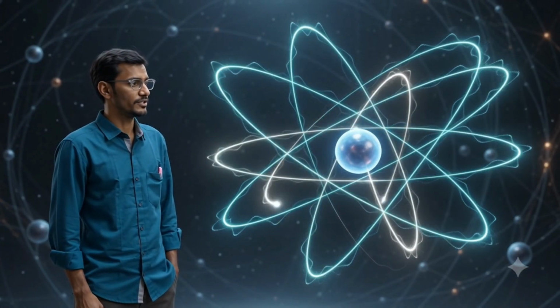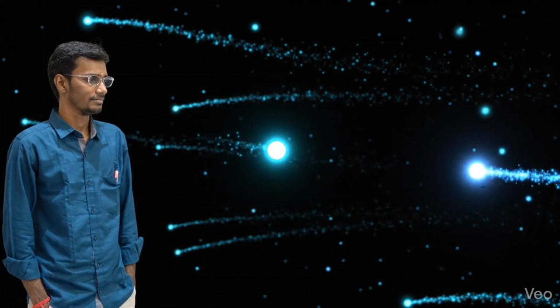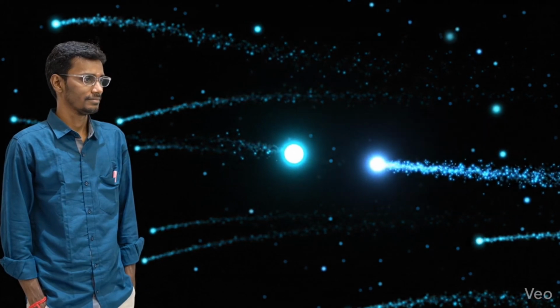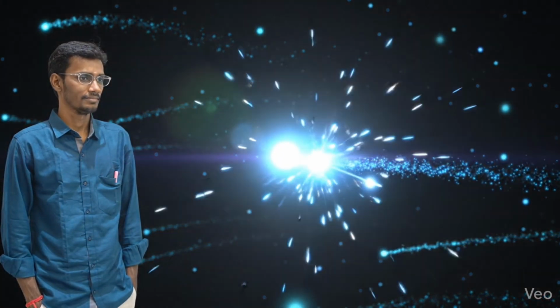To locate an electron, we must interact with it. But the act of observation changes things: the moment we observe the electron, the photon collides with it. Observation itself changes the particle's motion.